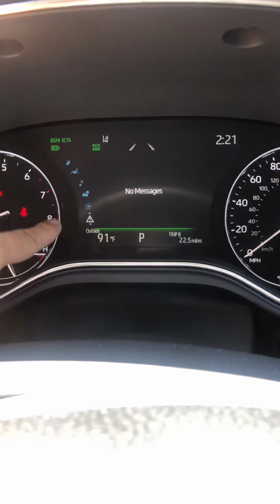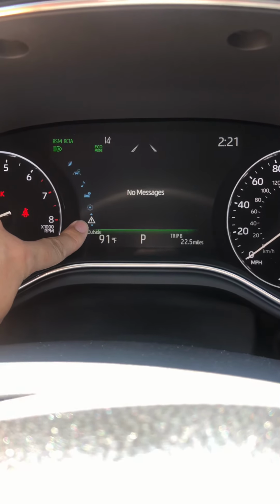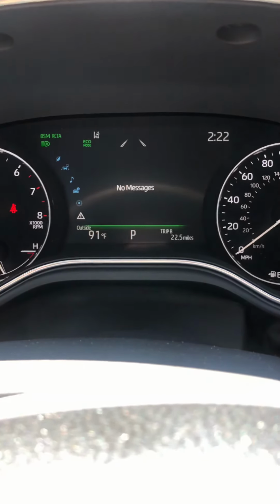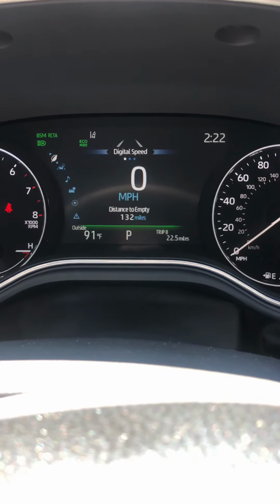I'm going to go down again. This triangle here is going to be messages like check engine light, oil change, low fuel, when your vehicle needs service. And if I push down again, we're back at the top.